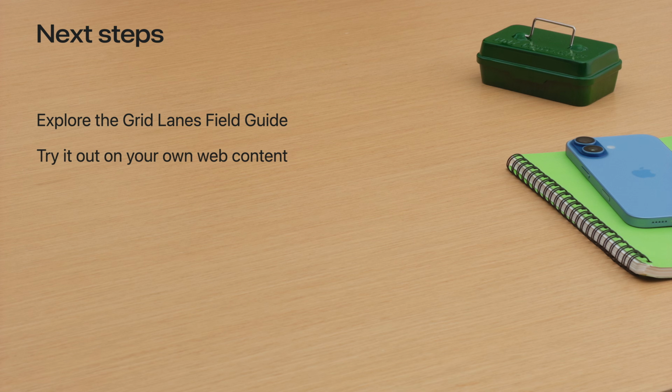Try Grid Lanes in your own projects. It's been available since Safari 26.4, and we think it can genuinely change how you approach image-heavy layouts.